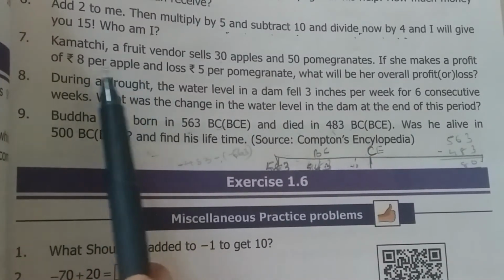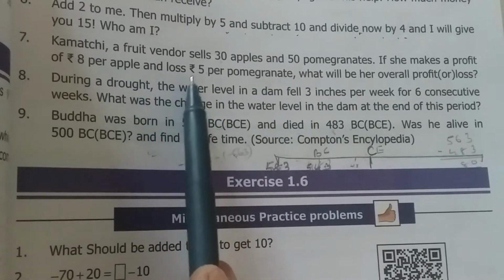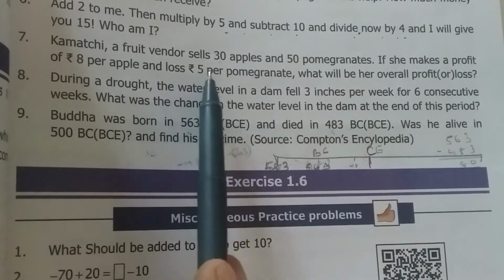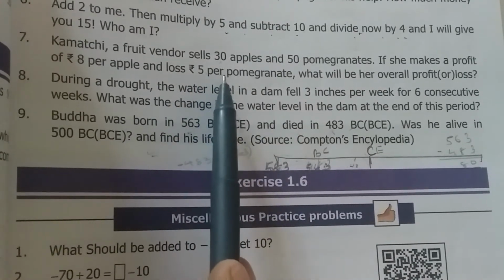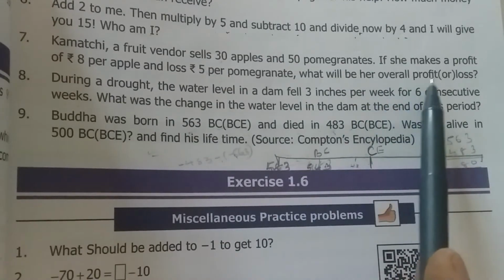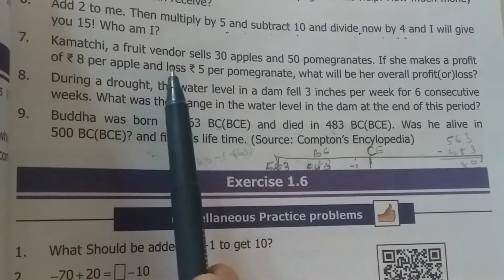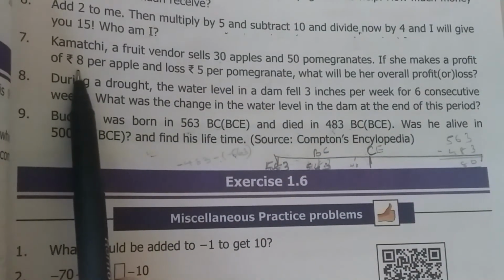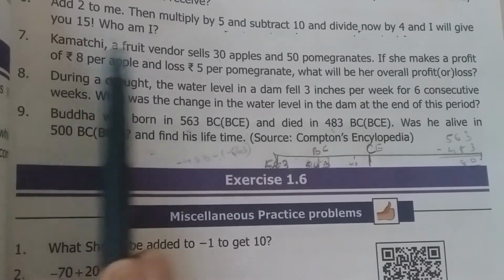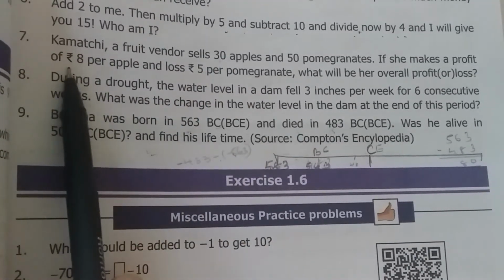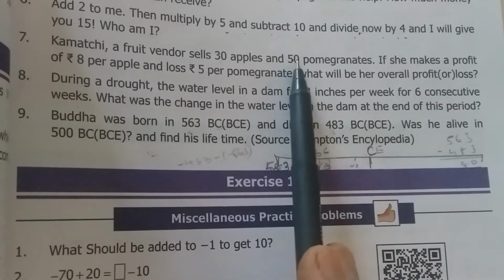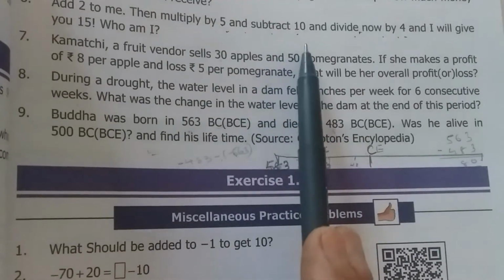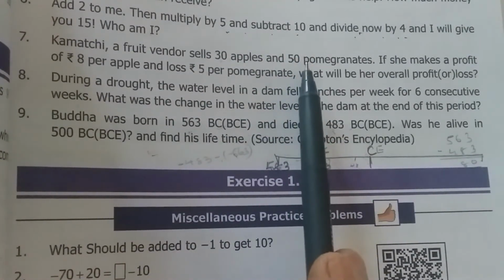What do you mean by per apple? For one apple. And a loss of rupees 5 per pomegranate. While selling the pomegranates, she is losing 5 rupees per pomegranate. Per means for one pomegranate. What will be her overall profit or loss? So she is selling 30 apples, and for one apple she is getting a profit of 8 rupees. So what is the profit for 30 apples? We have to find. Then she is selling 50 pomegranates and she is losing 5 rupees for one pomegranate. Then we have to find the total loss she is getting for all the 50 pomegranates.